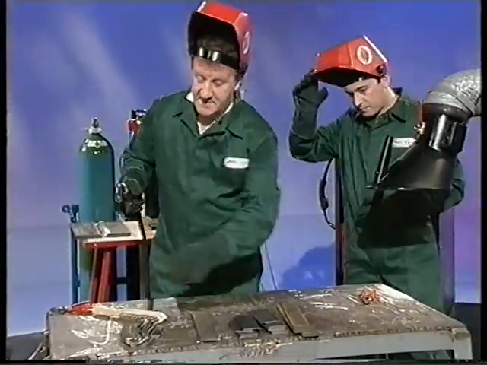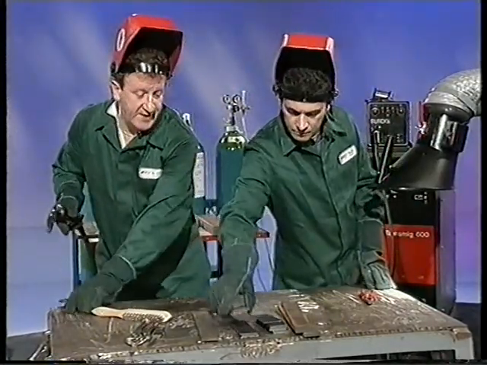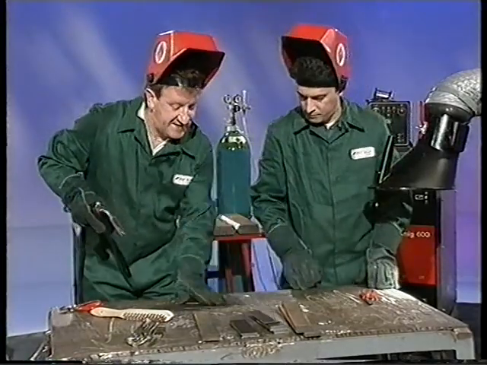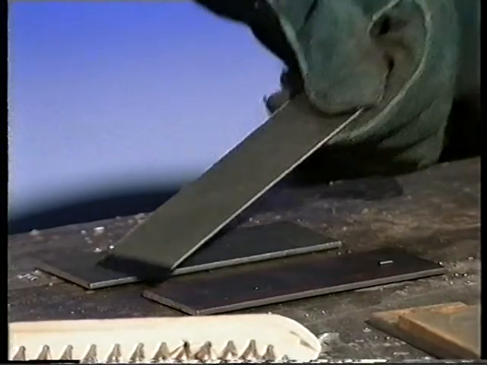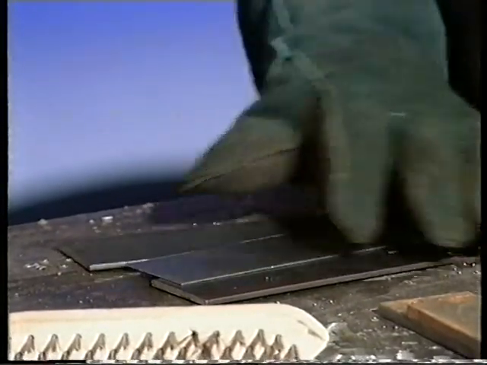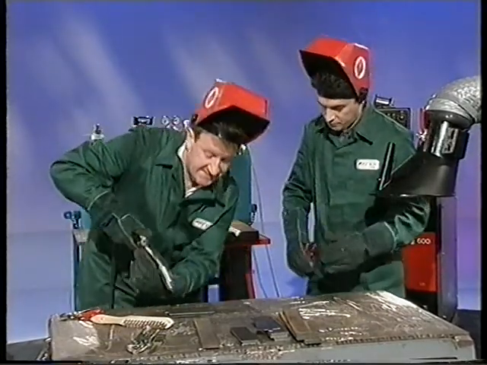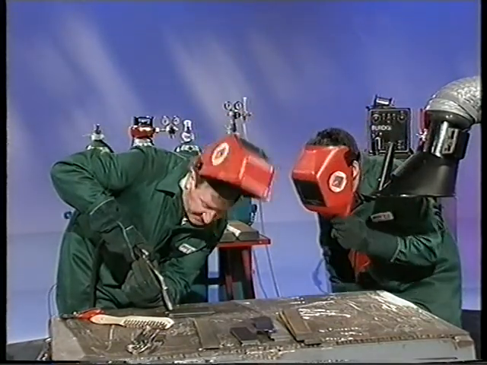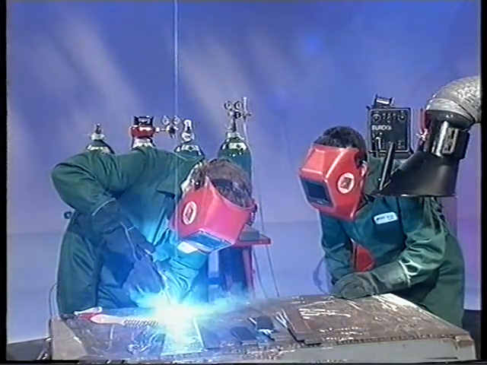Now this is quite thin material, so I suggest we might have accidents and burning through it. It'd be a good idea just to set up on a couple of pieces of plate to allow a gap between this material and the bench. I've no idea what welding condition we have on here at the moment, so we'll just give it a go and see what we have. Mind your eyes.